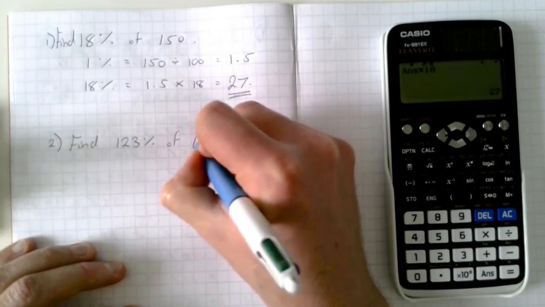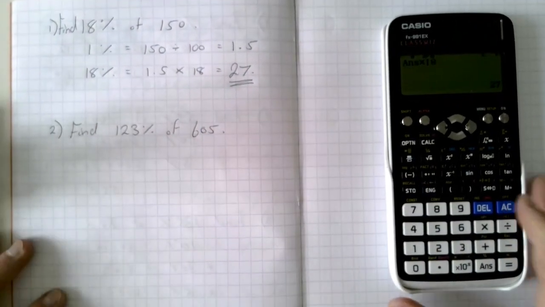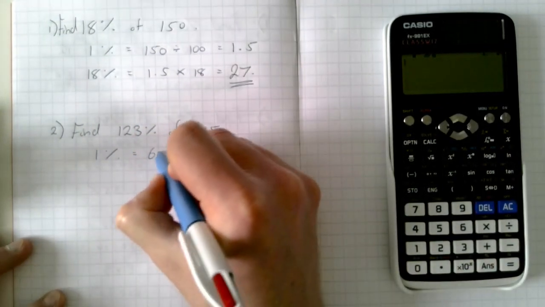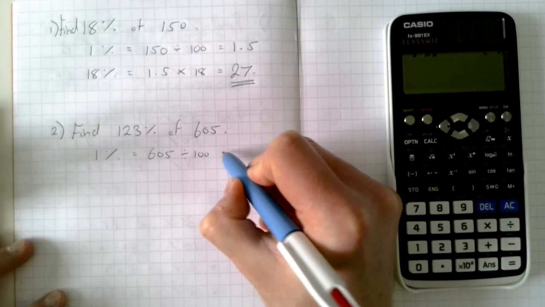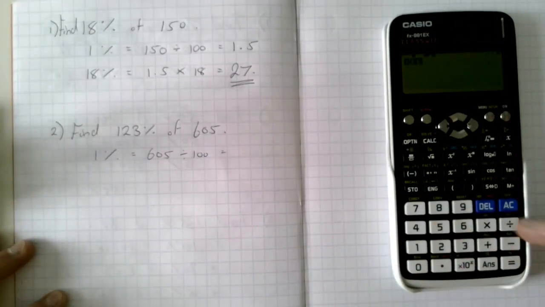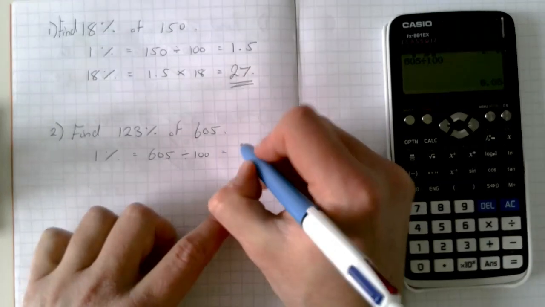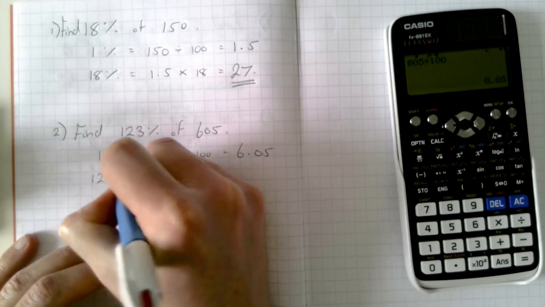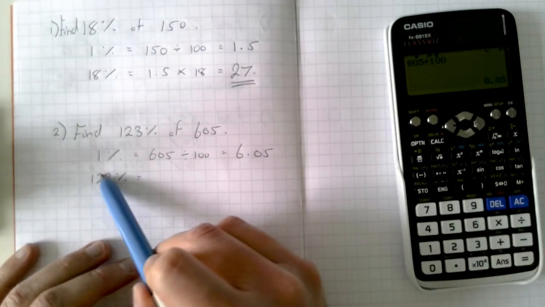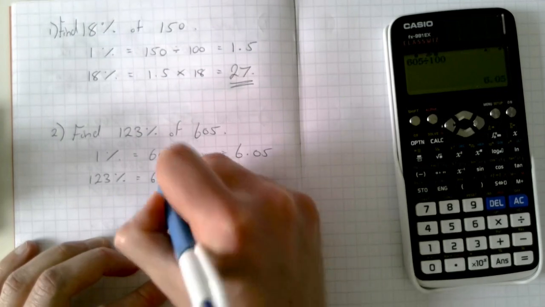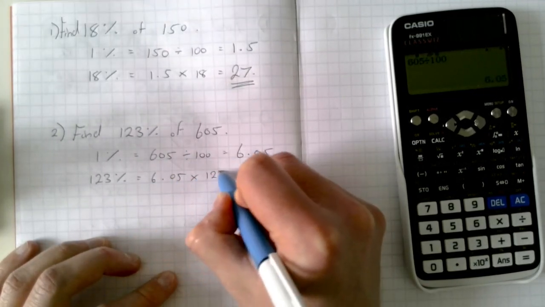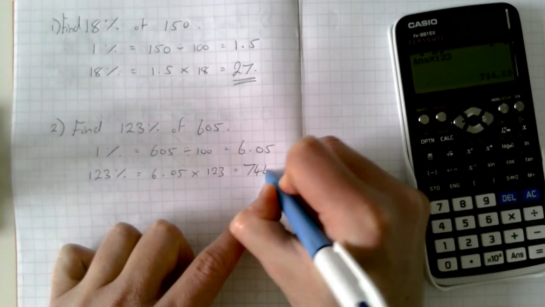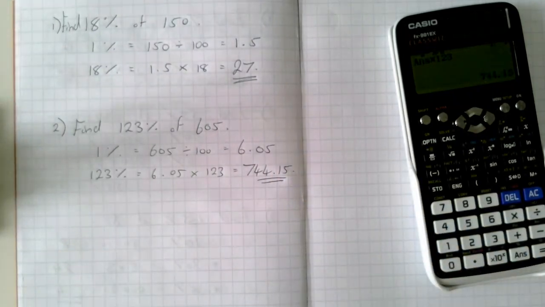So example 2, find 123% of 605. So I'm going to do the same thing again. First of all, I'm going to find 1%. So I need to divide by 100. I need to do 605 divided by 100, to give me 6.05, which is 1%. And to find 123%, well, I just need to times by 123. So 6.05 multiplied by 123 equals 744.15, and that is my answer.